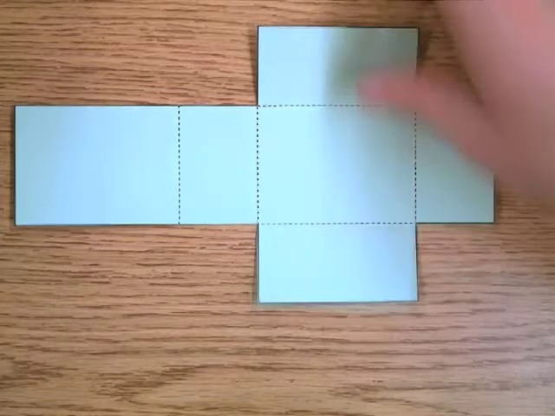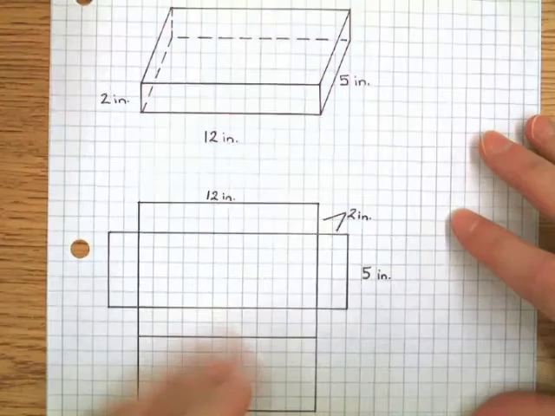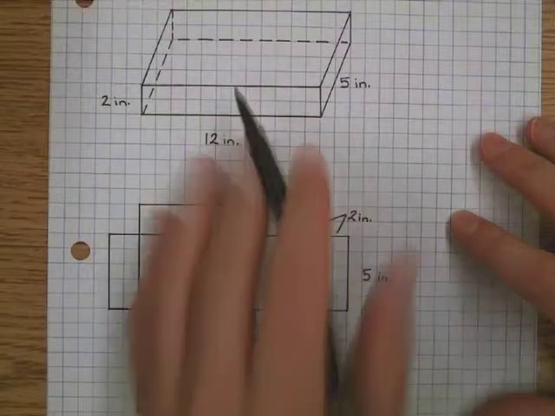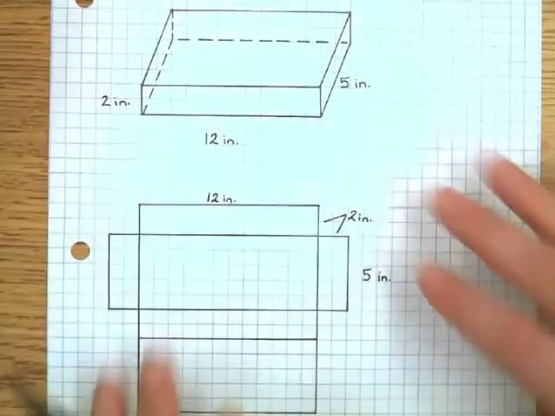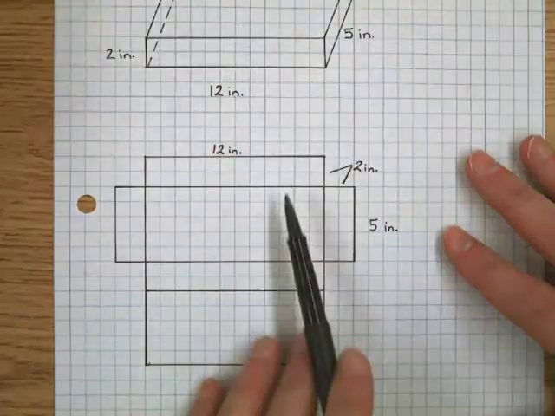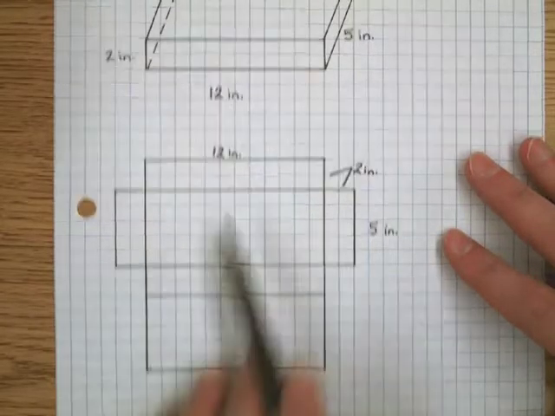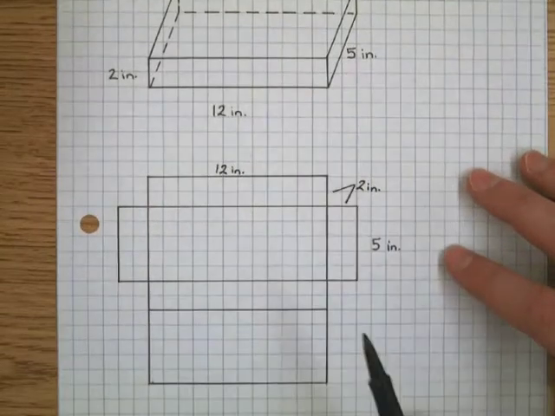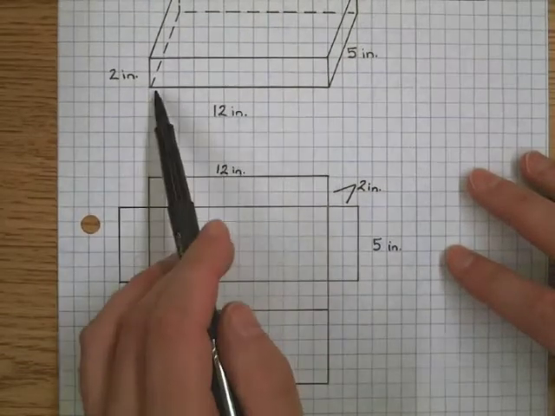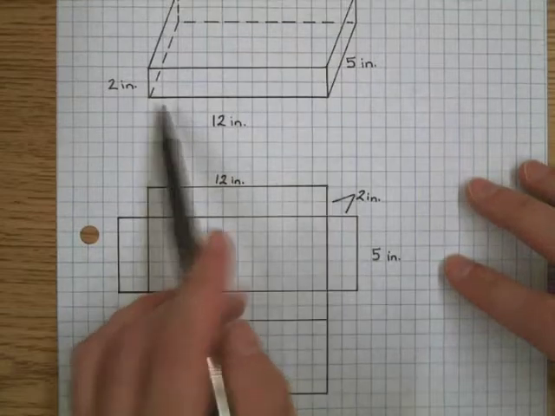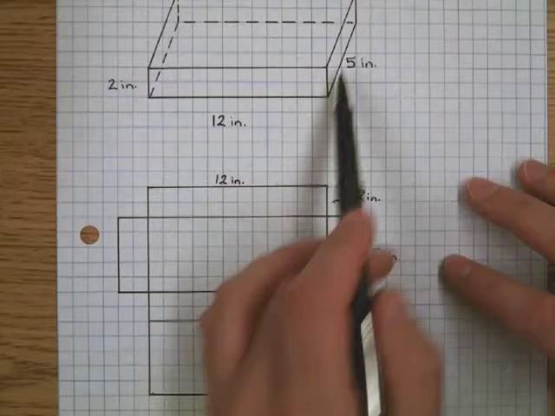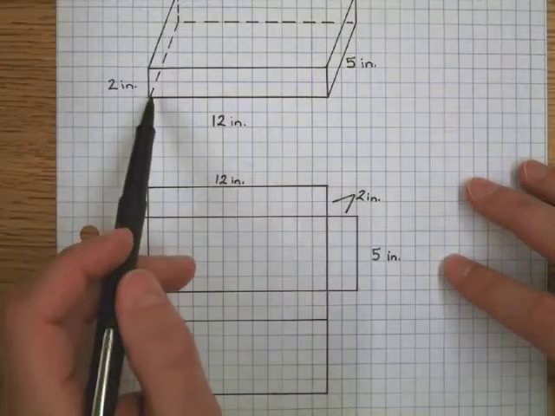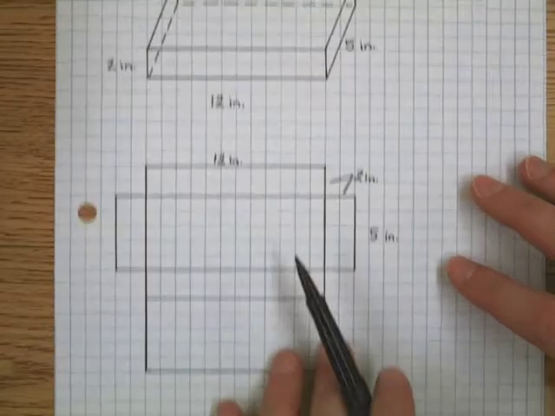Well, let's take a look at a different figure here. Here is a three-dimensional drawing of a rectangular prism. And if I were, in my mind, to open this up, it would unfold to look like this. This would be the net for this particular figure. We have some dimensions on this three-dimensional figure: a length of 12 inches, a width of 5, and a height of 2. And those dimensions follow us onto our net.